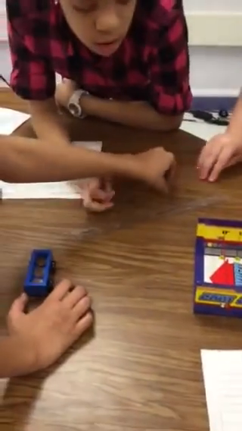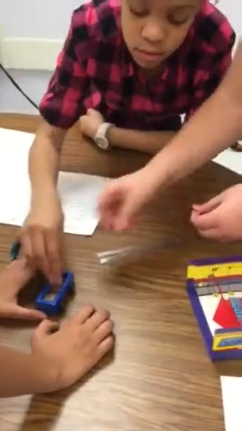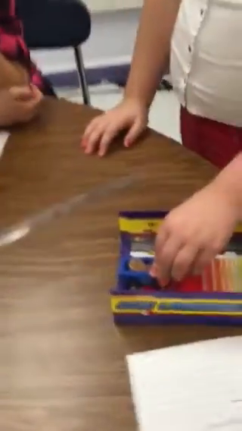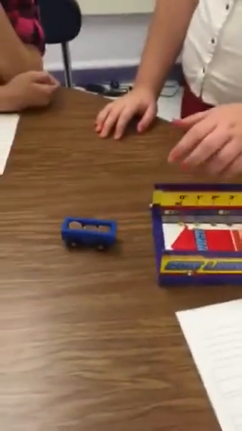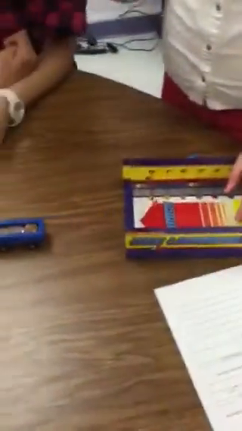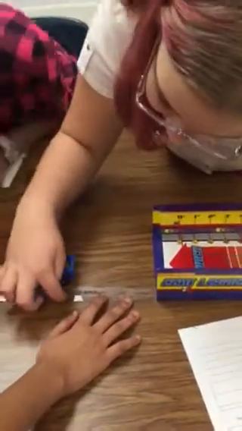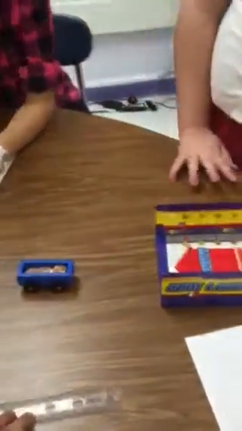What are we adding to the cart? Mass. So adding more matter. Very important, since Isabella did the first one, she's going to do the second trial, and she's going to make sure it's the same exact force so that we are not testing more than one variable. It's 1 inch. That looks good. So 1 inch force, it was the same force, but now a higher mass.